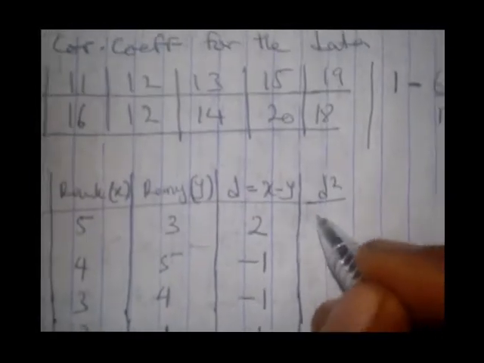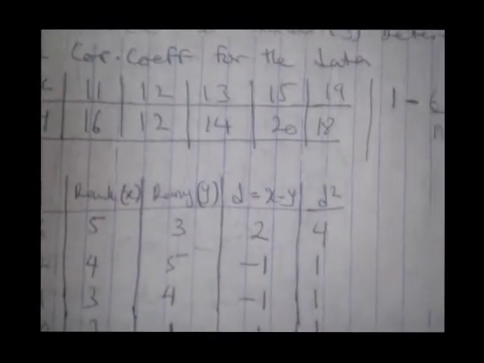So now D squared. Can you see from the question, D squared is 4, this is 1, this is 1, this is 1, and this is 1. So summation D squared will give us 4, 5, 6, 7, 8. 8 is summation D squared. So it's now quite easy for us to solve the equation.